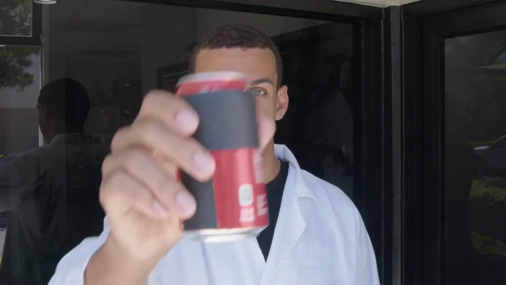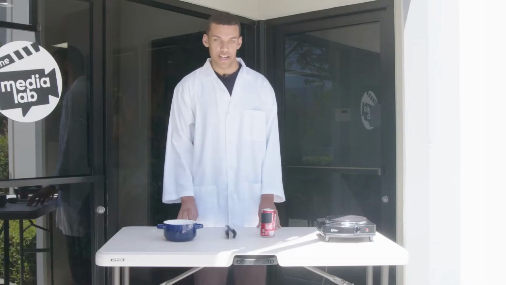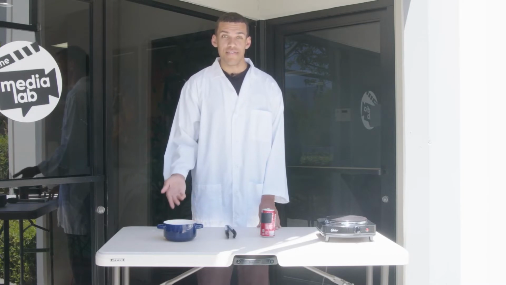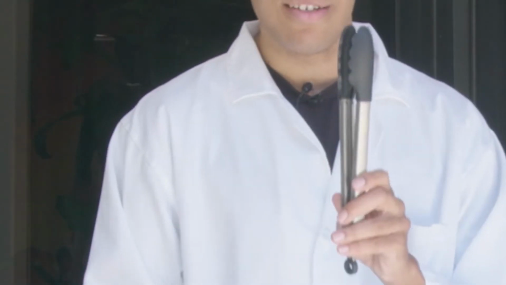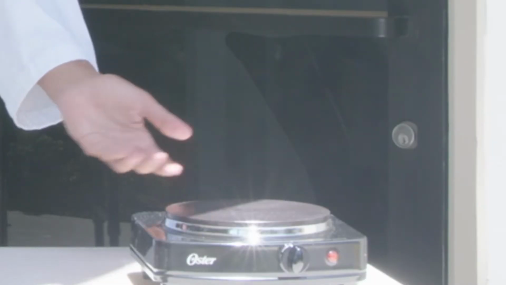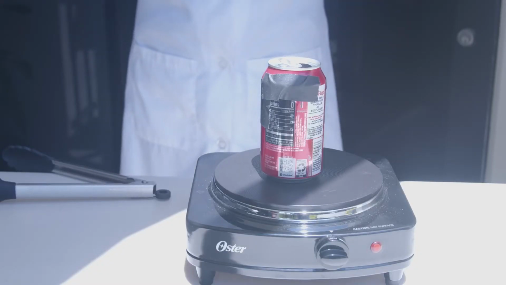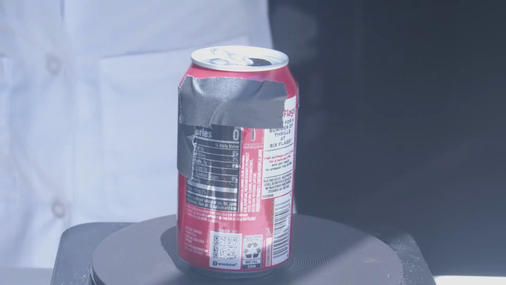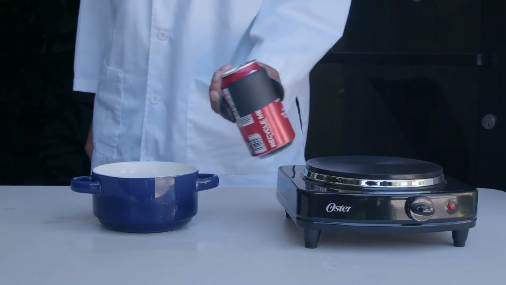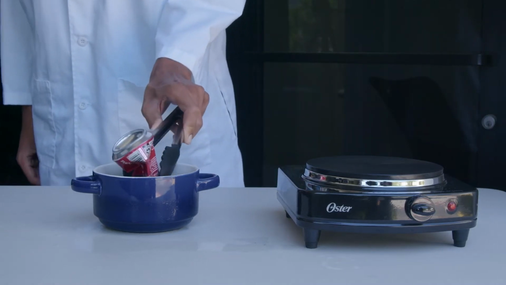I guess we'll try another air pressure experiment by crushing this can. So, you're gonna need gloves, safety goggles, a lab coat for protection, a bowl with ice water, some tongs, a heating surface, and of course, a soda can. Pour a small amount of water into the can. Heat the water up until it starts to steam. Use tongs to put the can in upside down.